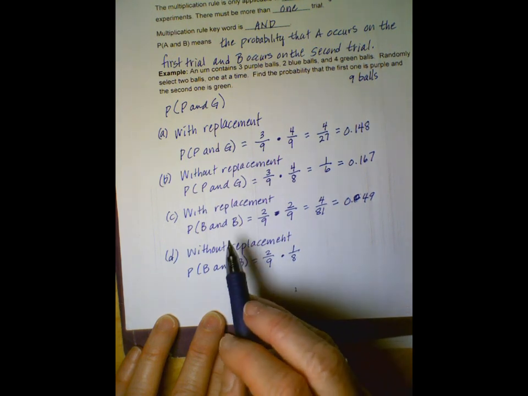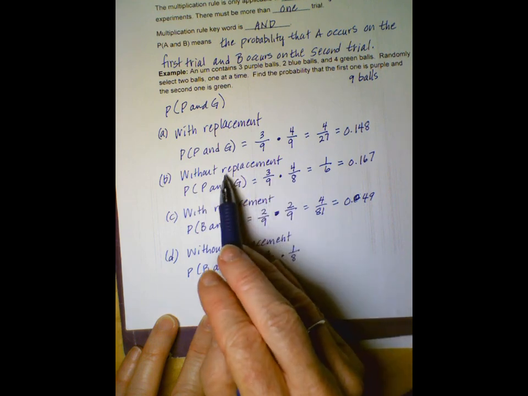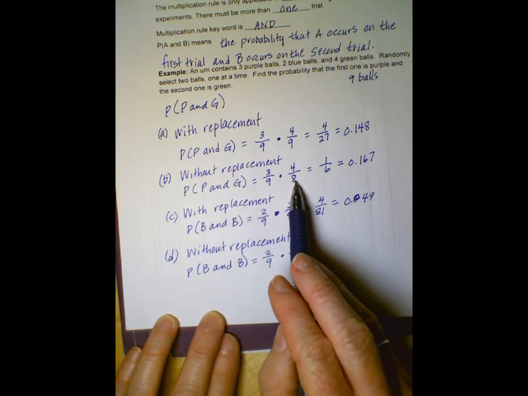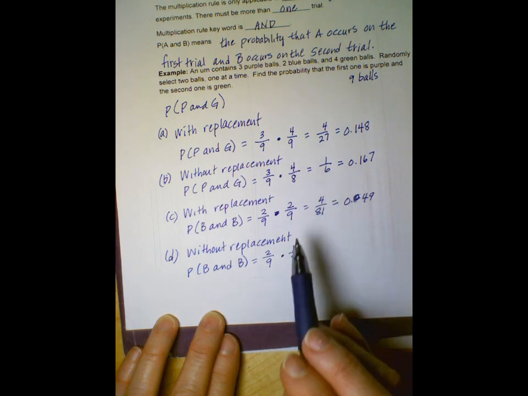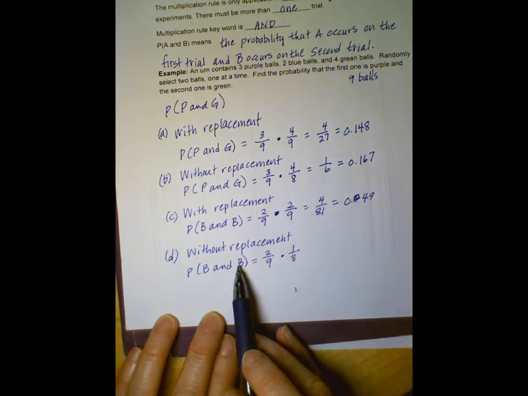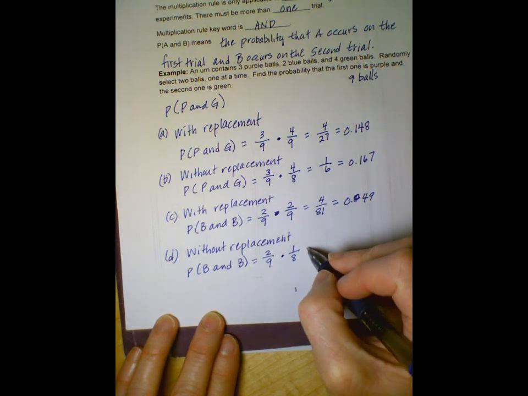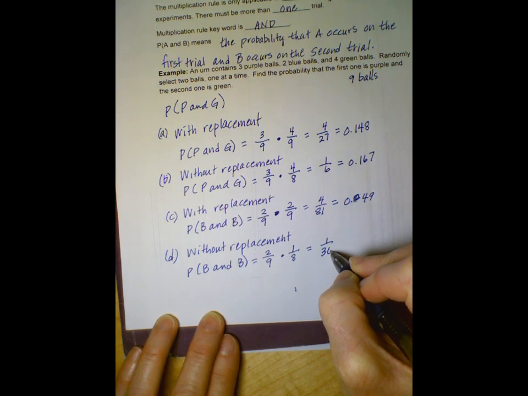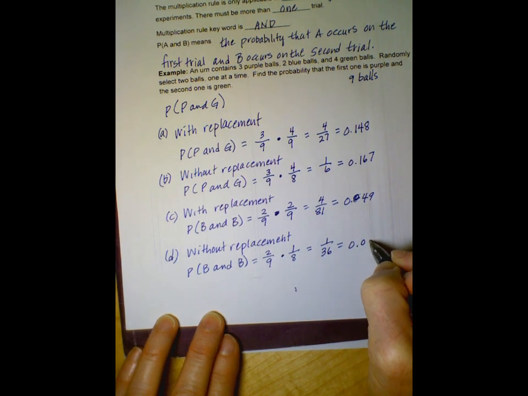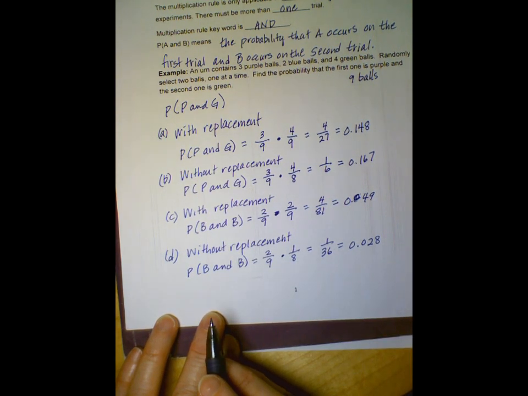So notice the difference between this one and the previous part B. We saw here the denominator changed, but not the numerator, because we still had 4 green balls. But here, with the same color, not only did the denominator change, but also the numerator. So here we got 1 over 36, or 0.028, a different result. It depends on how you perform the experiment.